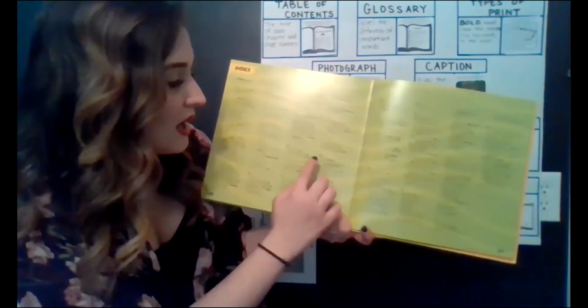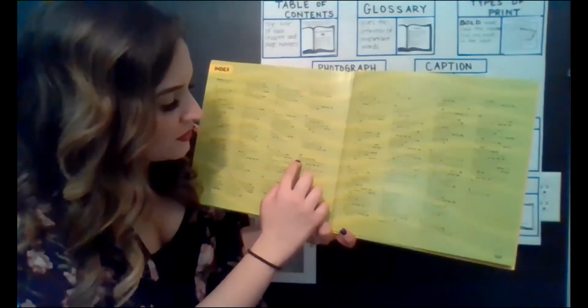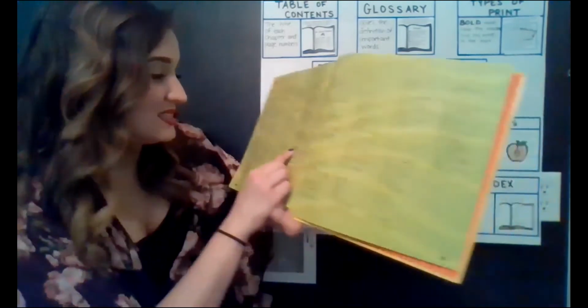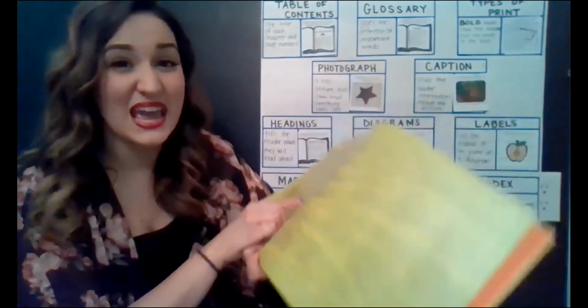But on the index, it tells me really any topic in the whole book where I can find that information. So say I know in my head that I want to learn more about a specific bird, maybe a macaw, I can find macaw, M for macaw. I can look for the word macaw, and then it tells me the pages. And for macaws, it says it's on page 8 and 9.